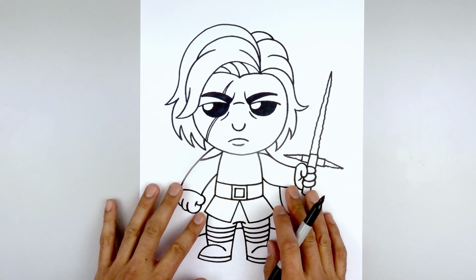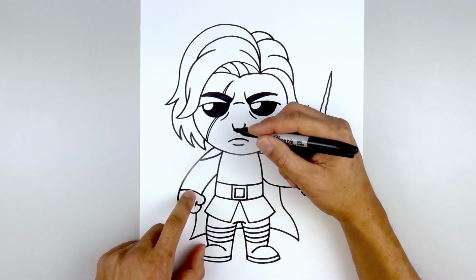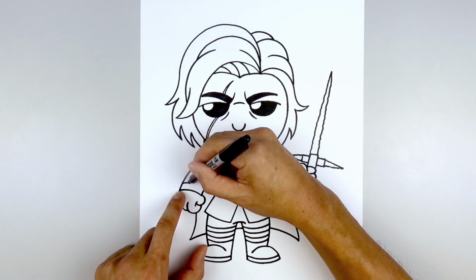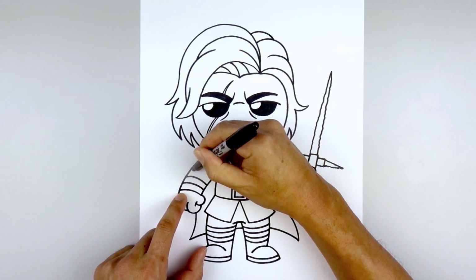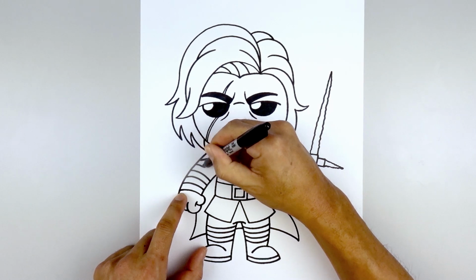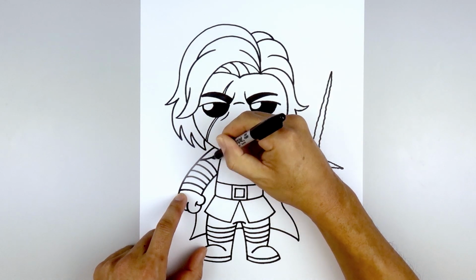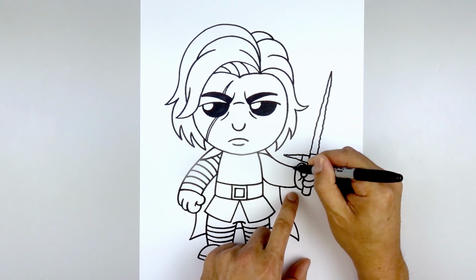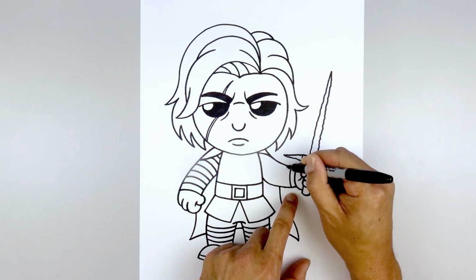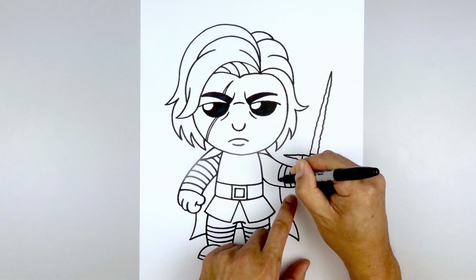Now let's add some texture to the suit. We're going to start with the arms first. I want to take this curve, step up. I'm just going to duplicate that across, leave another gap. We're going to continue this all the way up towards the top of the arms. Let's do the same thing on the right side. Now we're going to follow the same curve of the wrist, going around, all the way up towards the top.